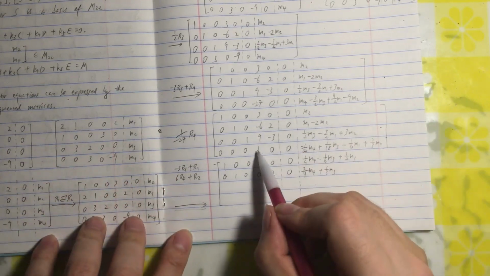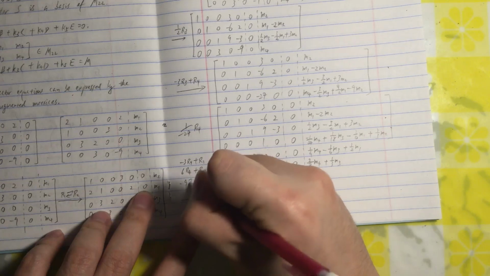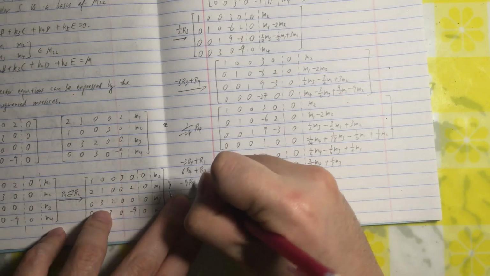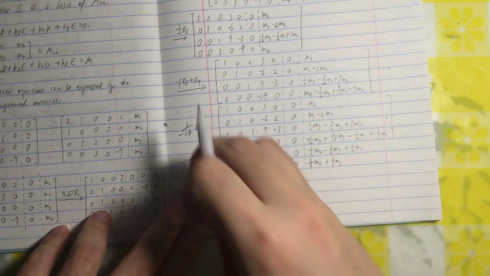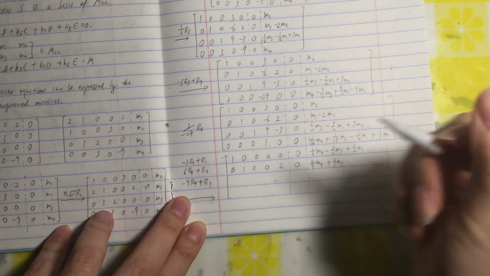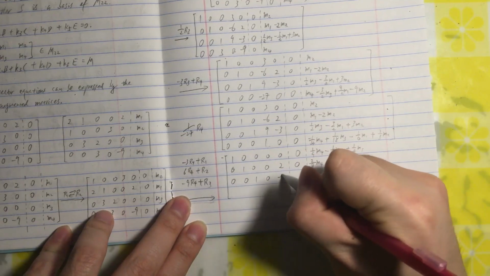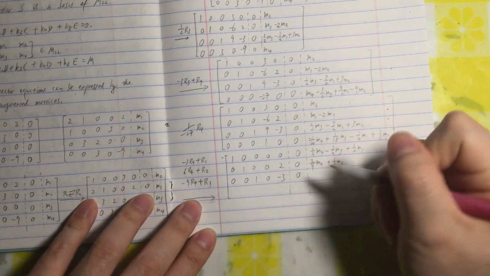Next, I can multiply the fourth row by negative 9, added to the third row. I get 0, 0, 1, 0, negative 3, 0.